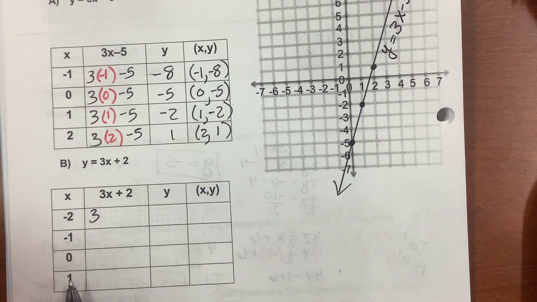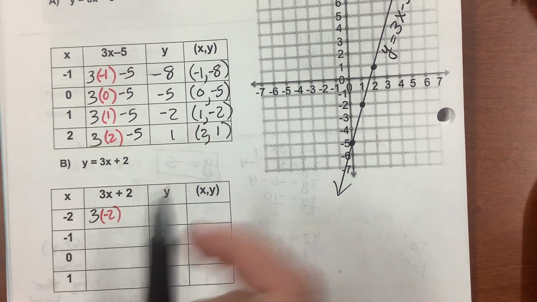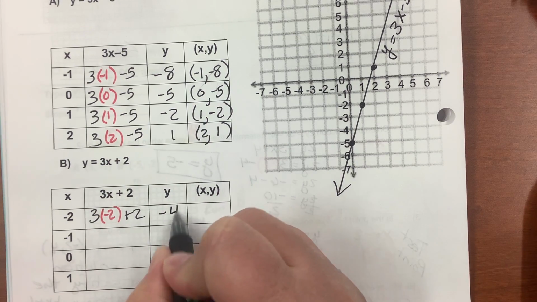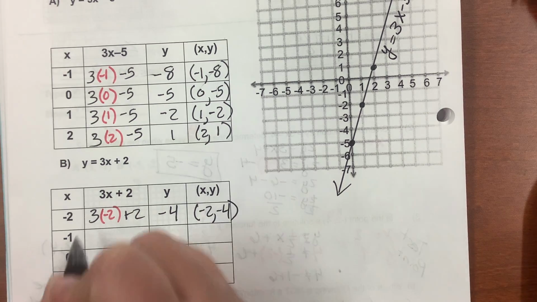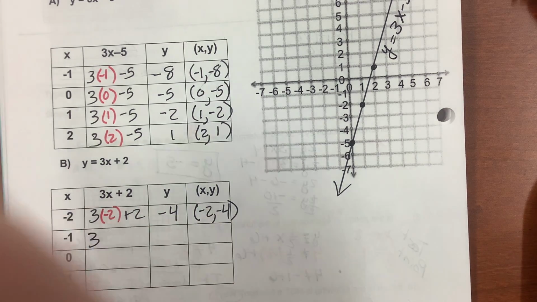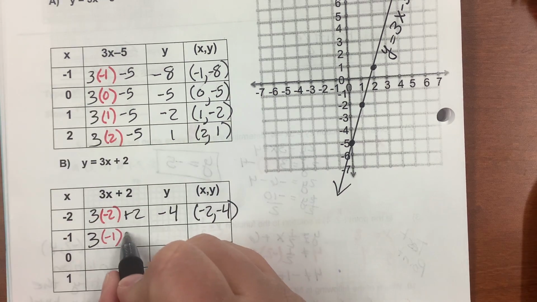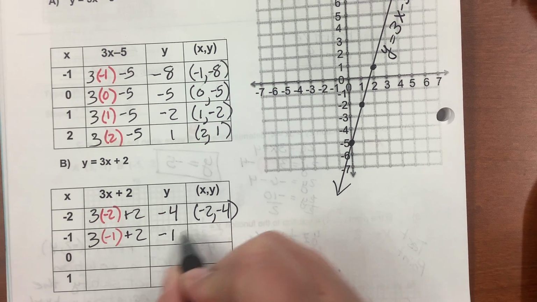3 times -2 is -6, plus 2 is -4. So -2, -4. 3 times -1 is -3, plus 2, -1.